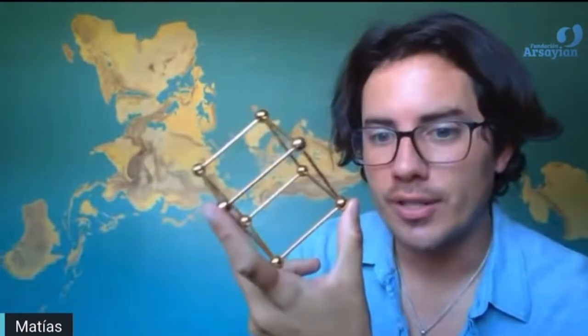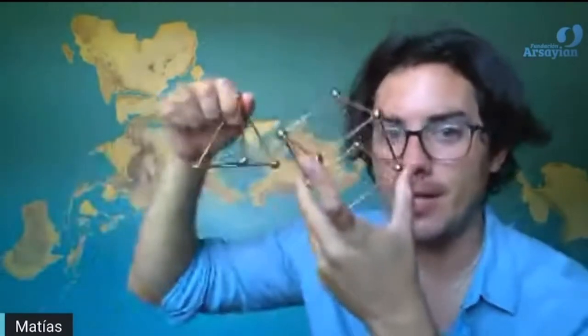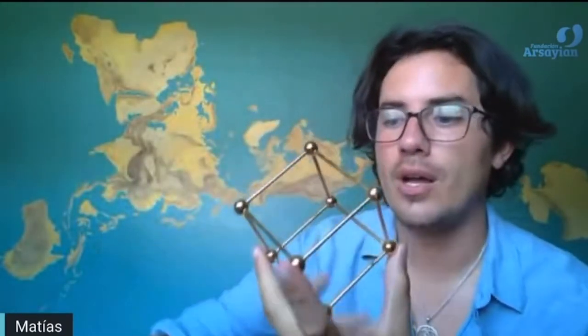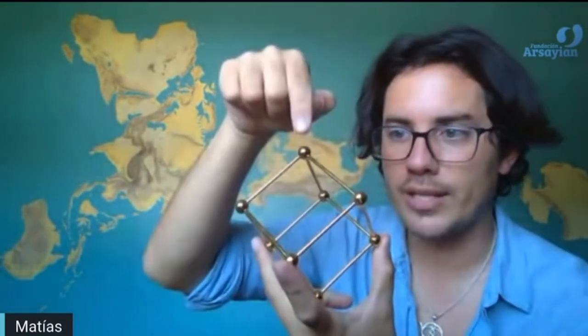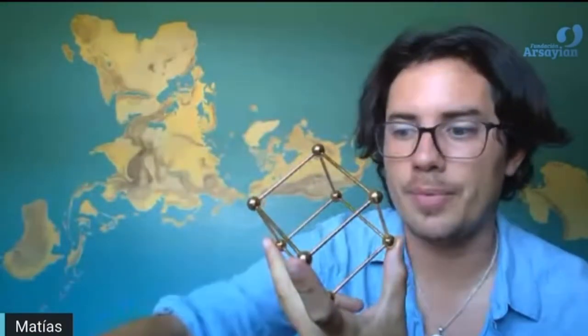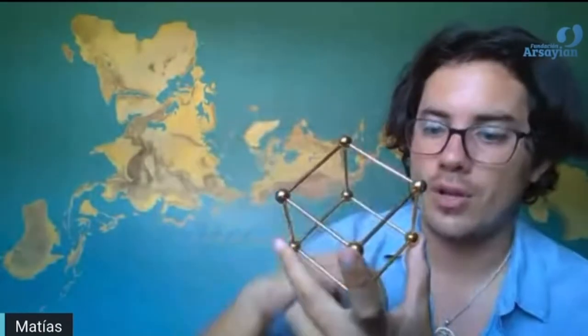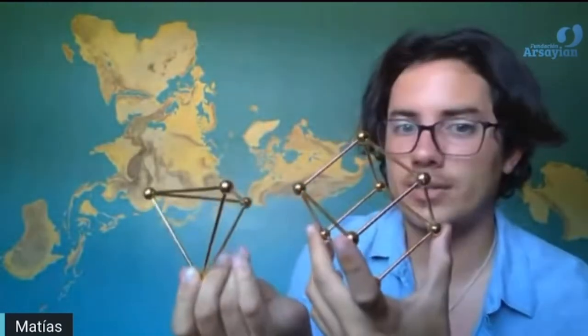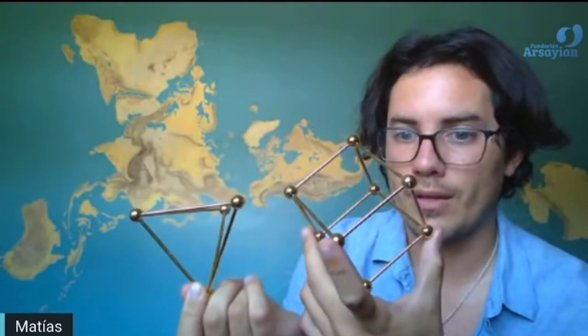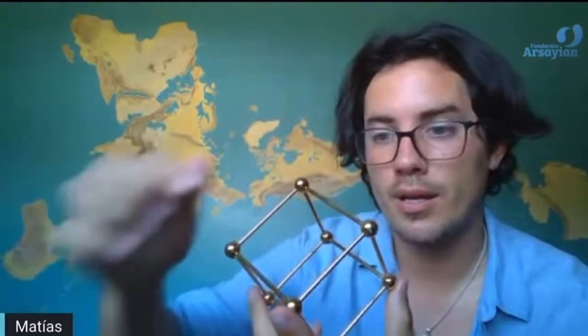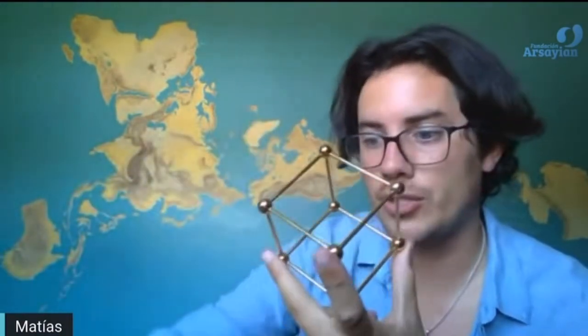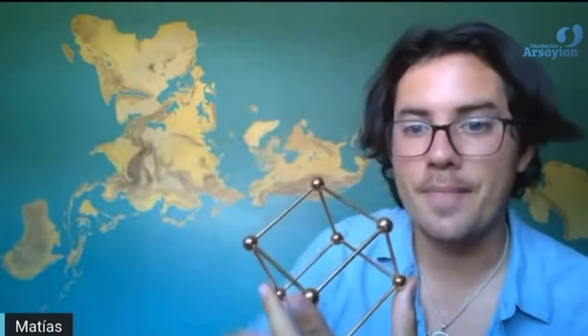The hexahedron is basically this multiplied by 2 like this. These 3 that I am touching, 1, 2, 3, connected with this on the top, is a tetrahedron. And the other 3 here around with the one below is a tetrahedron like this. So what we are doing in this position is creating the Merkaba.